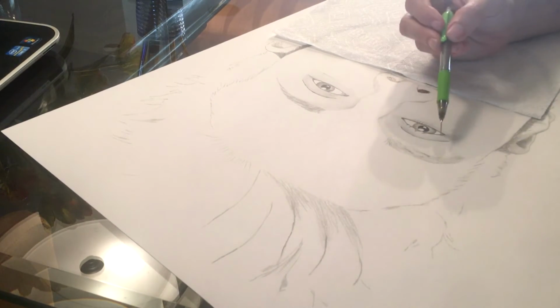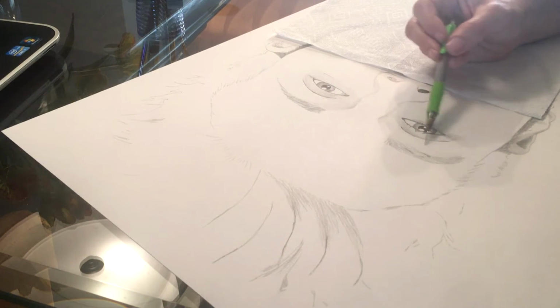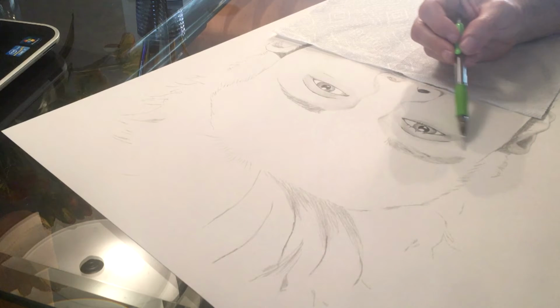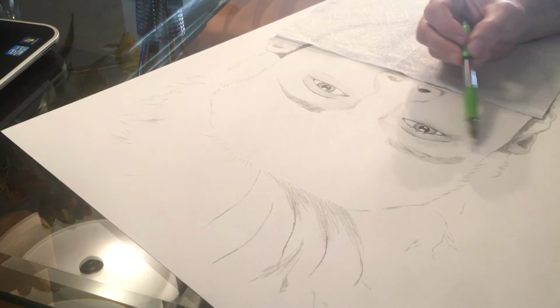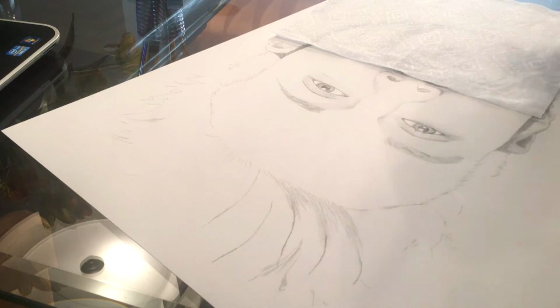And this side of his face is definitely going to be shaded darker than the other side. There's a bit more of a shadow here, which is nice because it gives you a little bit more playroom as far as being able to layer it on a little bit.